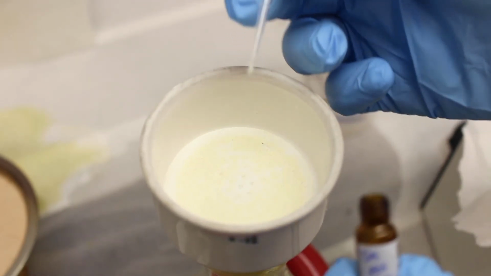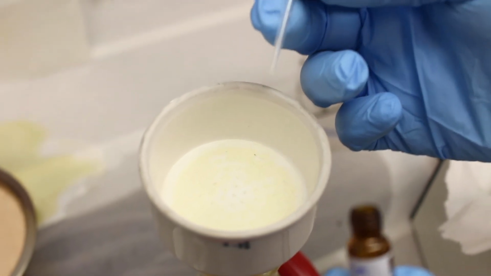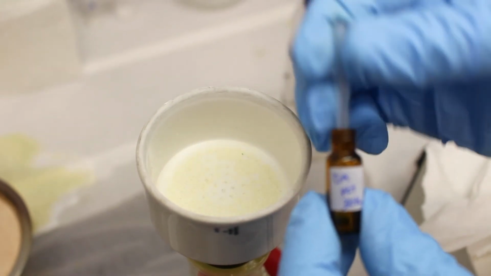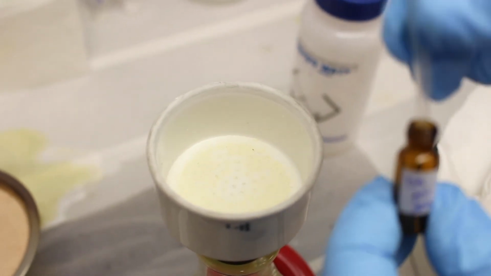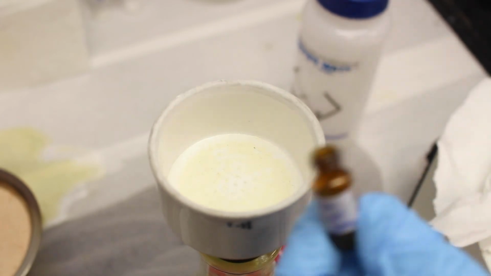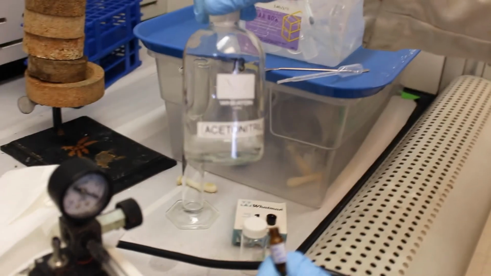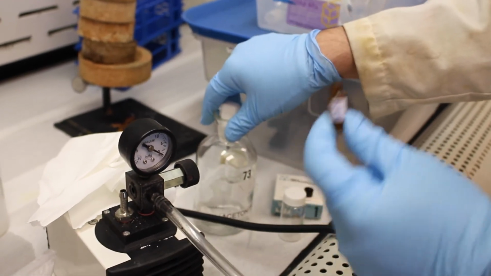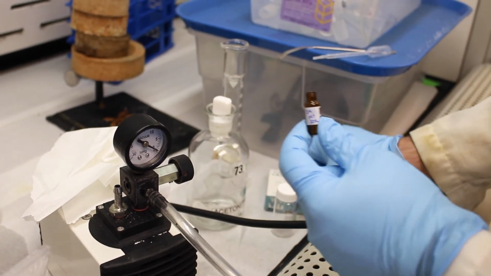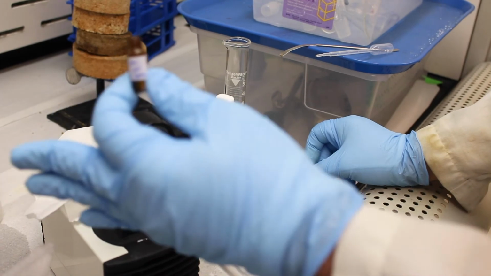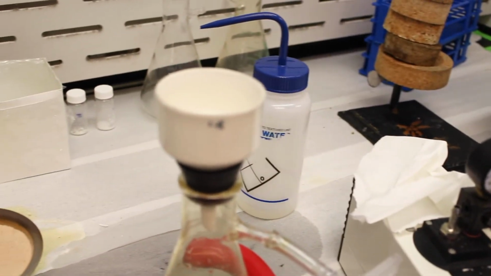Okay, so you don't need very much for mass spec. Mass spec is a very sensitive technique, and we're going to put some in this vial here. Okay, and then to this vial we'll add a solvent, acetonitrile. Okay, and then we'll take this to the mass spectrometer and we'll show you how you can collect a spectra. Okay, but for our product though, we're going to turn the vacuum pump back on and let it dry under vacuum.